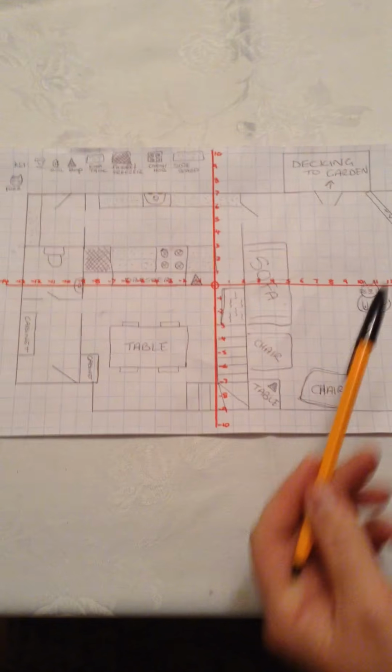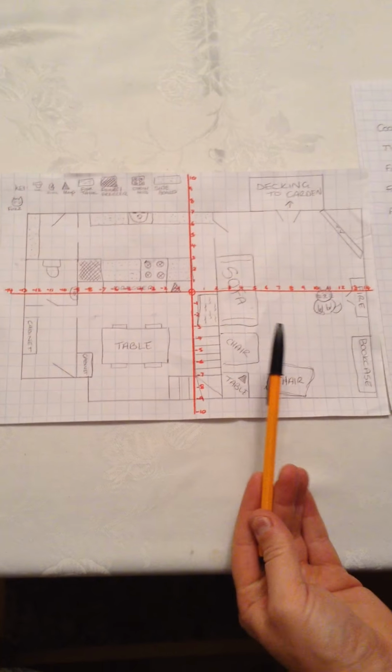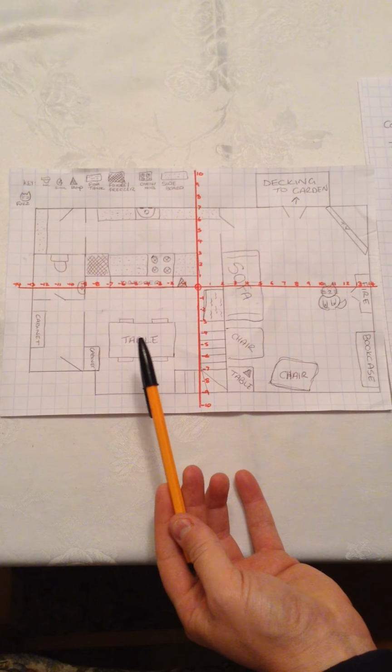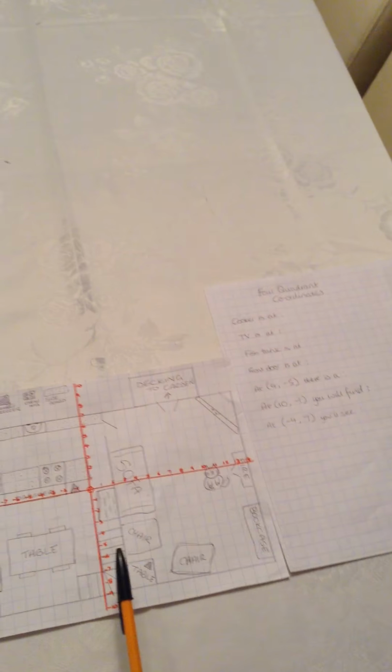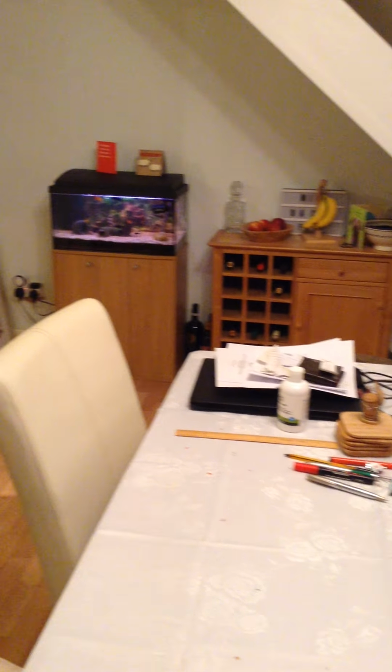So as we said, here is my map of the downstairs of our house, and you can see from this room we've got the table which we're on at the moment. The stairs in the corner of the room leads to the upstairs where the cat is just going now, and then the fish tank and things are straight ahead.